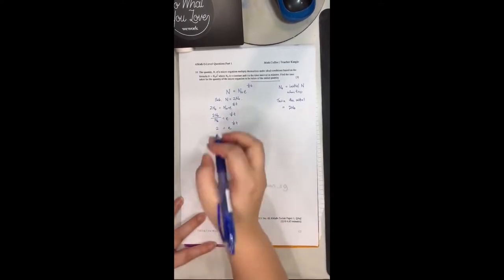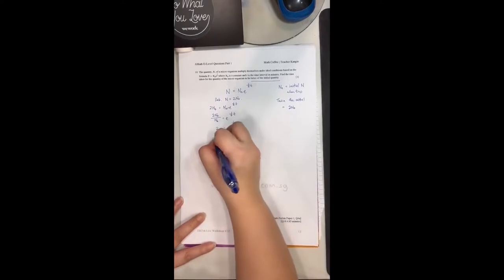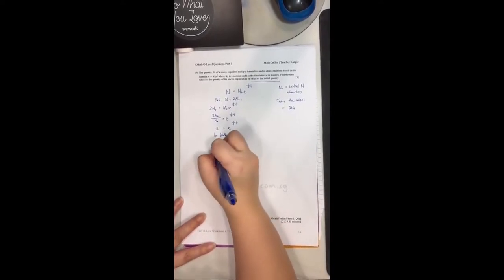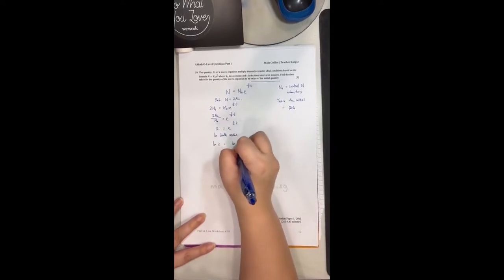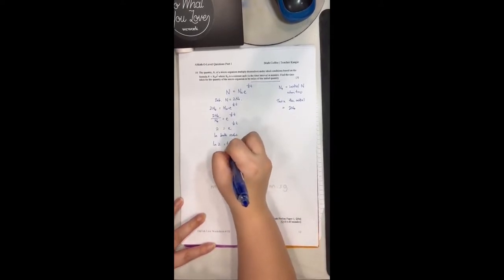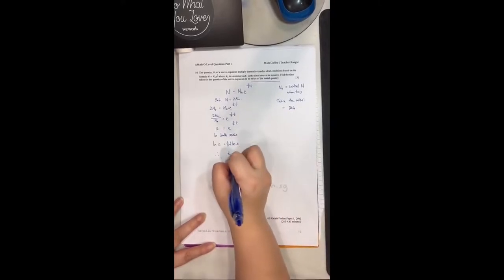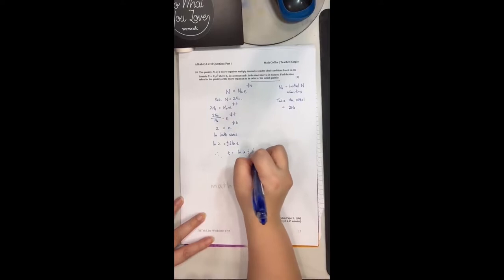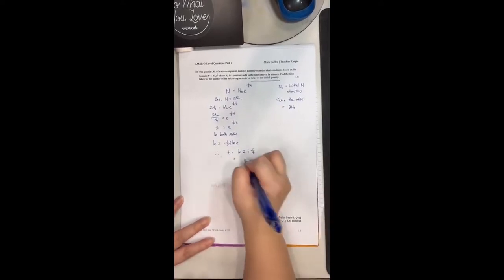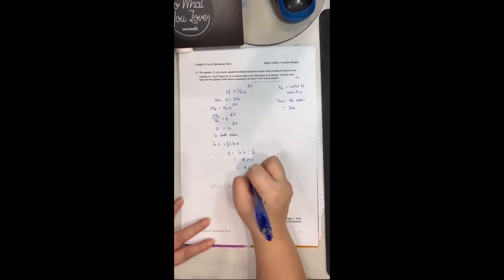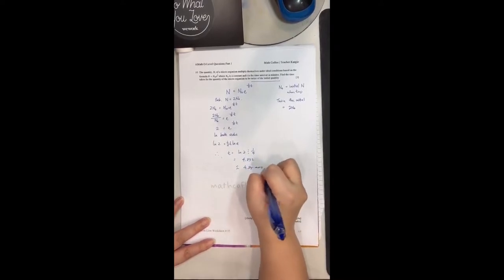Now ln both sides, because e is involved, so we choose to ln. So ln 2 equals ln e to the 1 over 7t. And ln e is 1. So therefore, my t is simply ln 2 divided by 1 over 7. So press the calculator, 4.852, round off to 3SF, 4.85 minutes. Done.